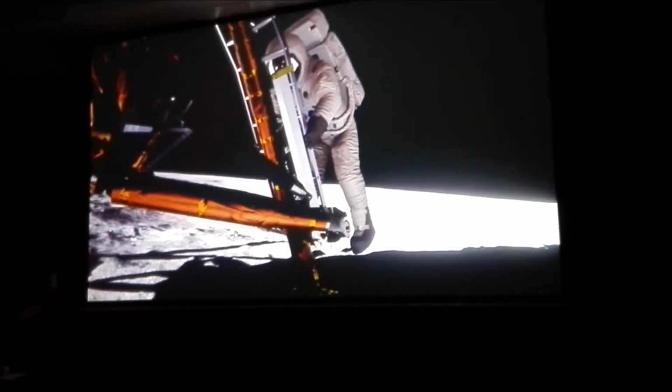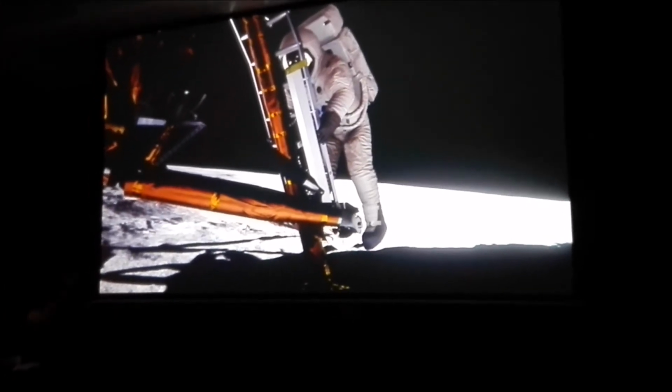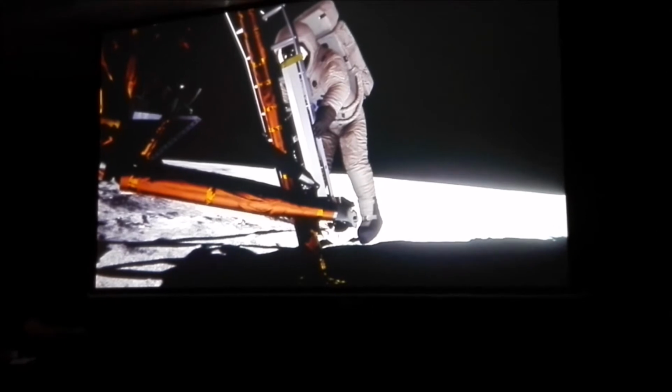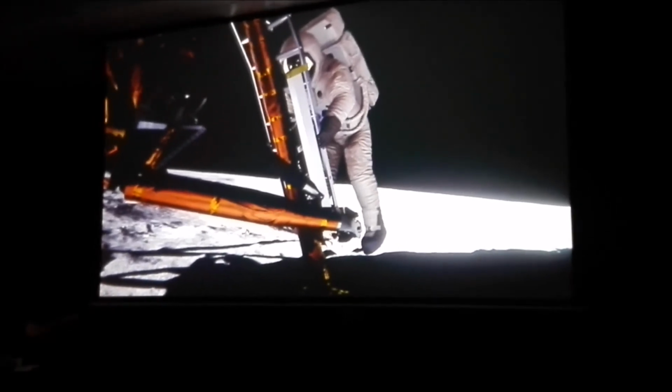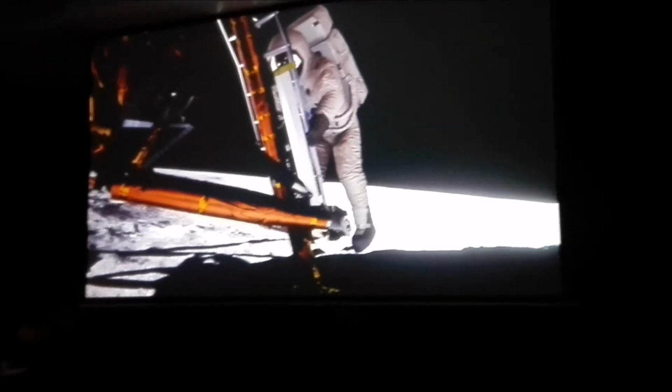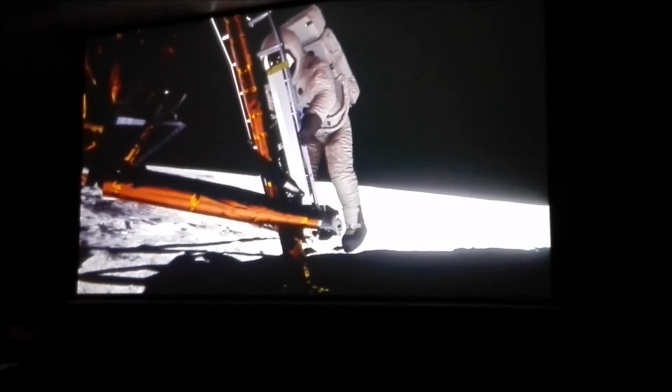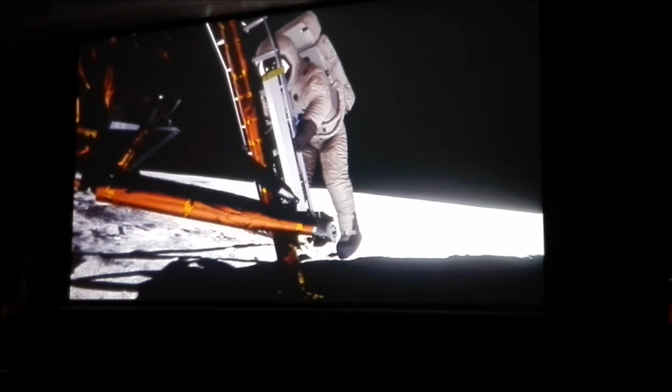Buzz looked brighter in the photo. Right? He just looked brighter in the photo. And a lot of people were saying there's, I guess, an arm that kind of flops out, a retractable arm. Yeah, it flops out with the camera on it. So that's the camera that took the photos of Neil Armstrong and of Buzz Aldrin in this situation.